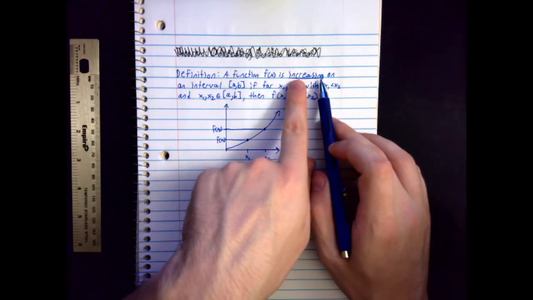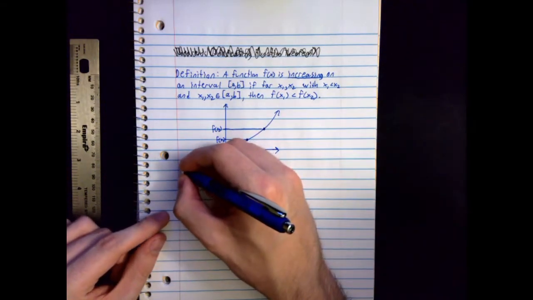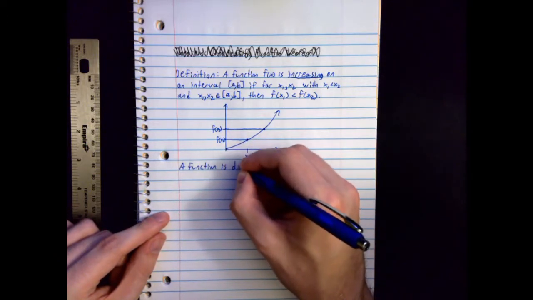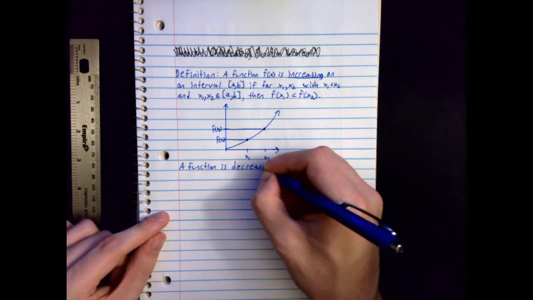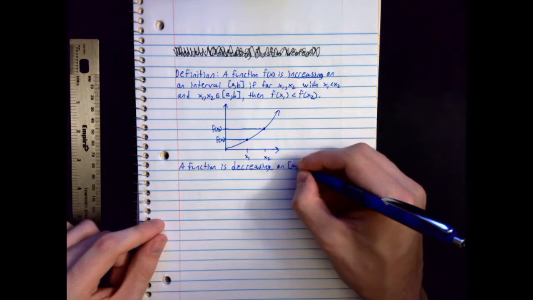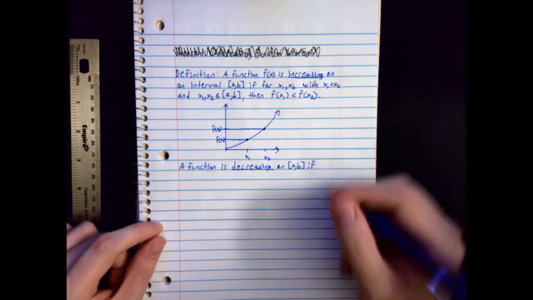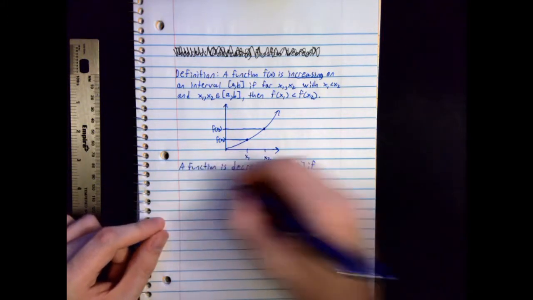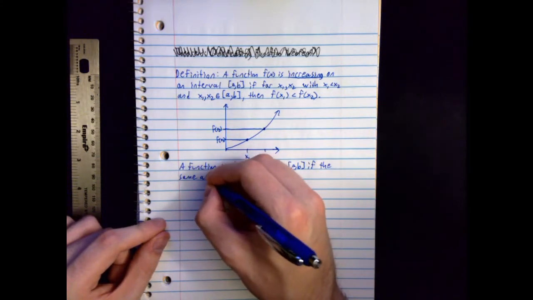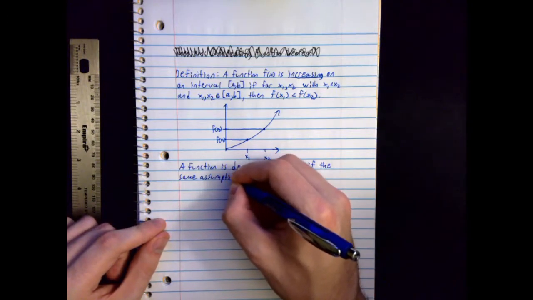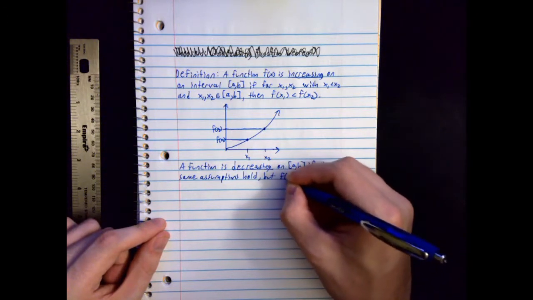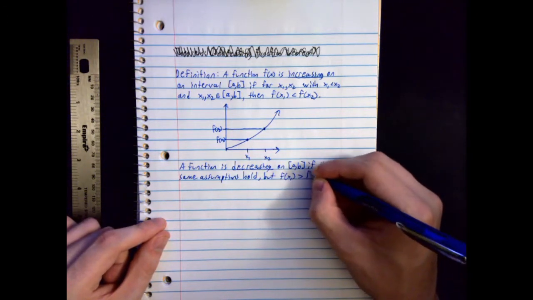Likewise, a decreasing function is defined the same way. So a function is decreasing on a to b if the same assumptions hold but f of x1 is greater than f of x2.